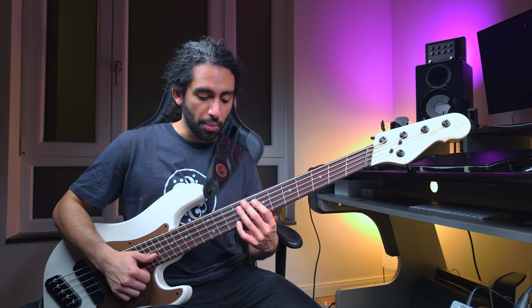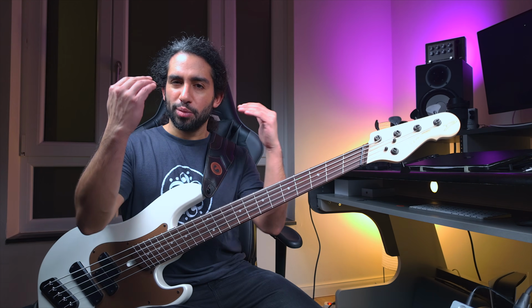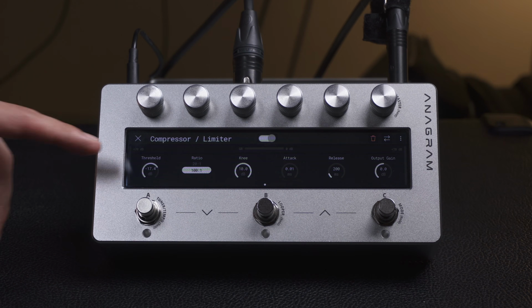But since I'm switching between fingerstyle and slap in that groove, I wanted those really loud transients of the higher pops to be tamed down a little bit to avoid clipping my recording interface, or if you're playing live, to avoid clipping the mixing desk. I don't feel like my signal or my playing is getting squashed. To achieve this, I have set the threshold, as you can see, at -17.